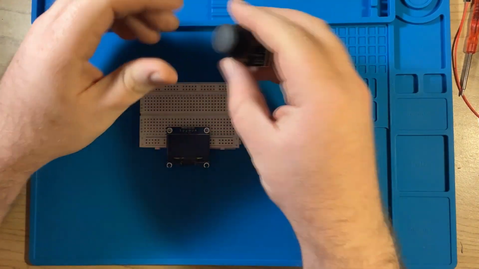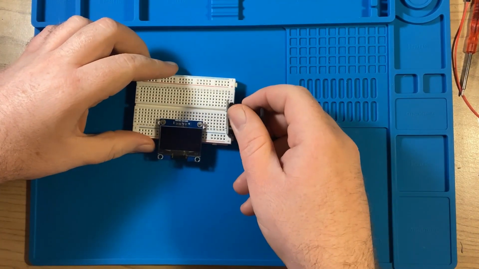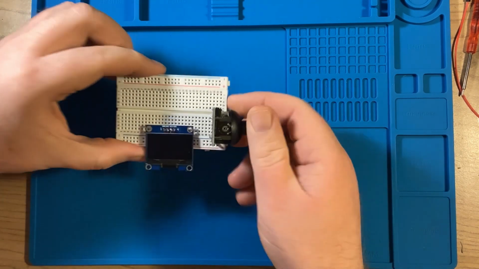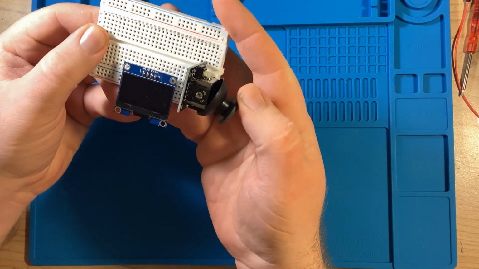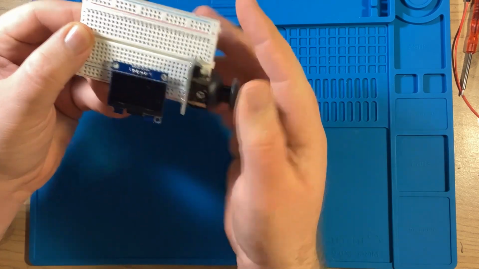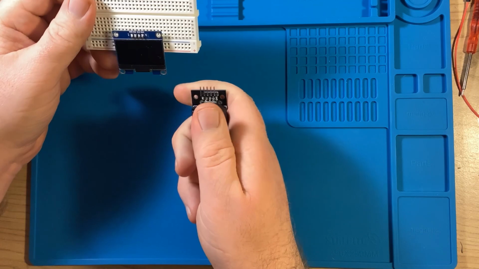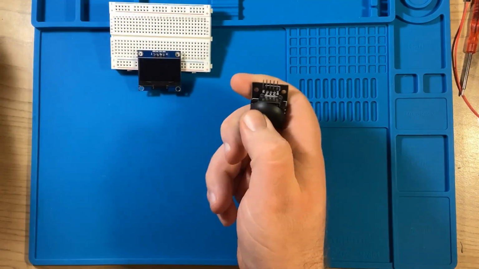All right, as for the joystick, I haven't found a nifty way to plug it in yet. I mean, this kind of works, but I don't like it. So we're just going to have it be a loose joystick, all right? So it'll just be like this. We'll just play our game like this.